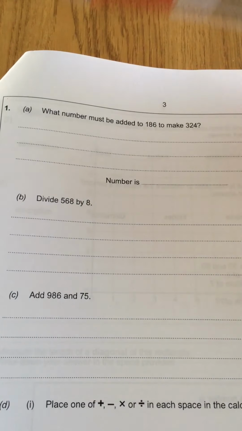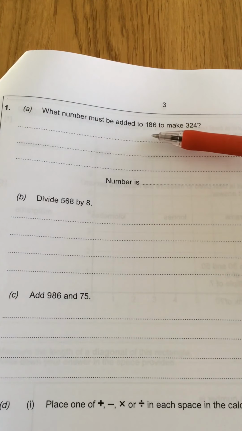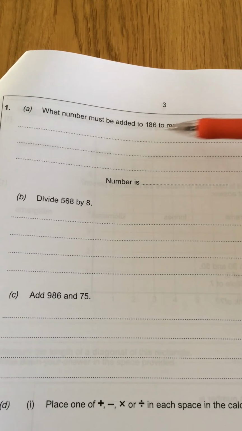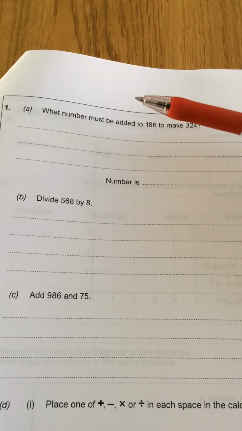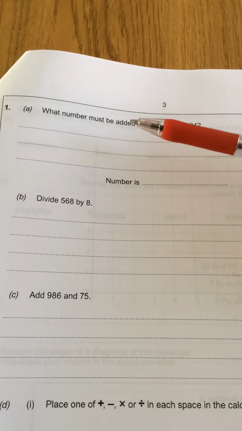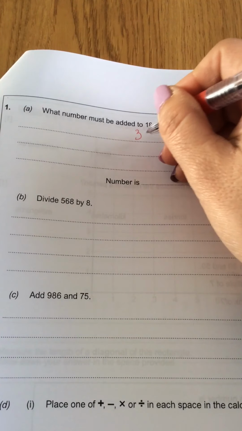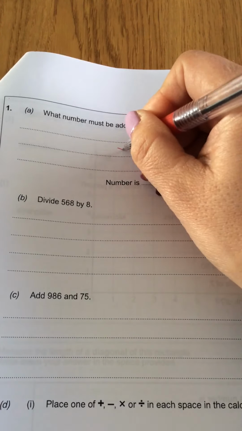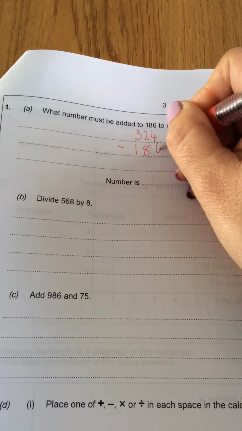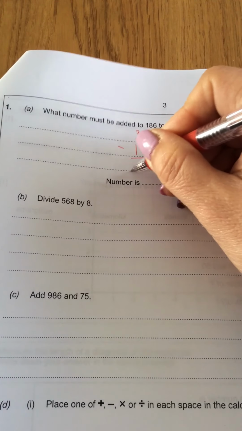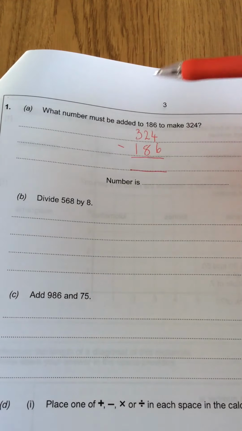Question 1 says, what number must be added to 186 to make 324? Here they are expecting you to know that if we need to find out what needs to be added to 186, if we do 324 take away 186, we will find that number. I'm going to use the column method.